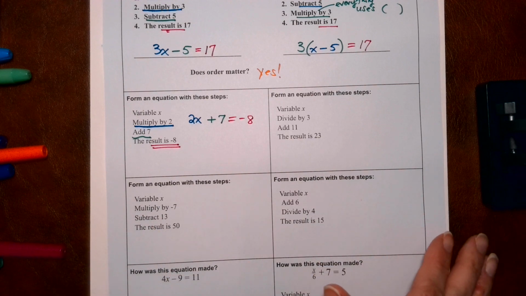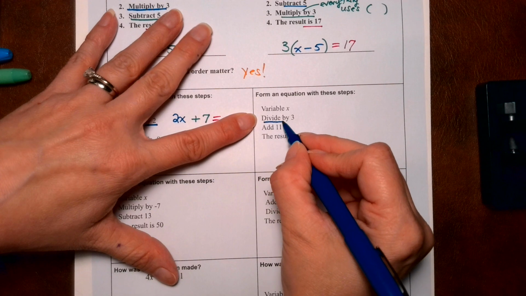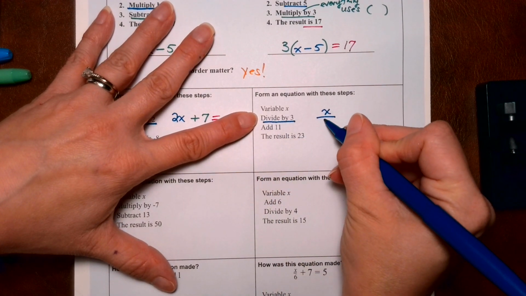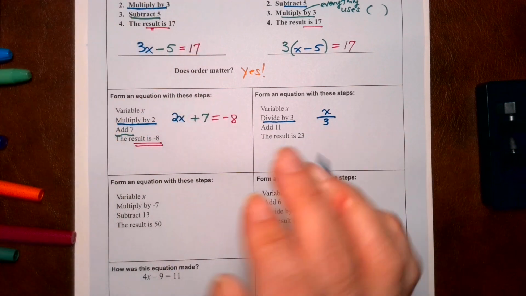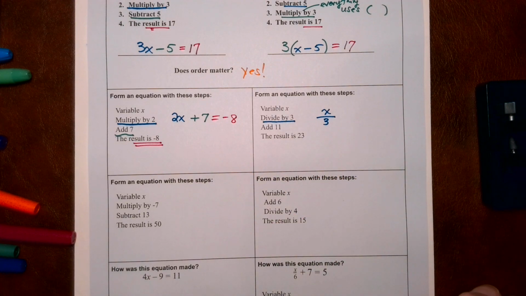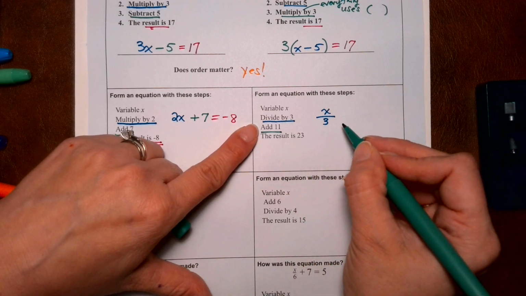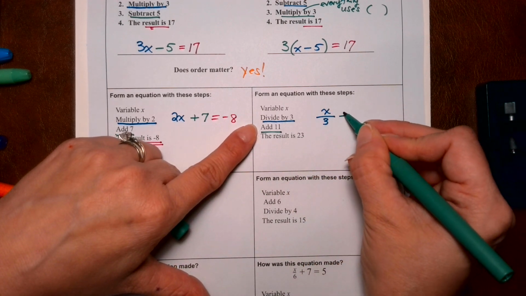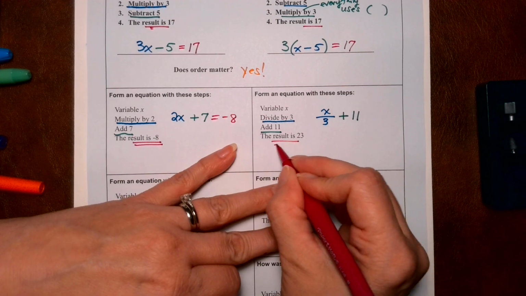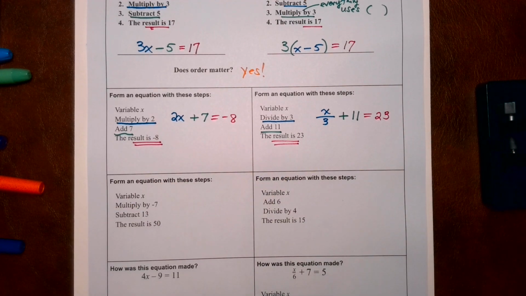All right, let's do it again. Take variable x, divide by 3. That's fun. Divide is like a fraction bar, right? We don't ever use the one with the dots in the middle of an equation. Step 2, we're going to add 11. Take all of that stuff and add 11. The result is 23. Good job forming equations.